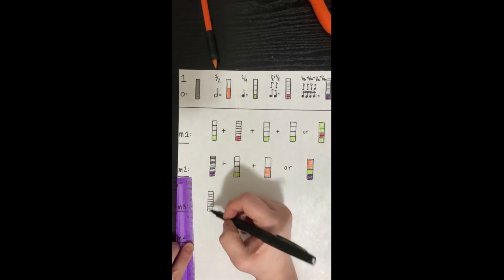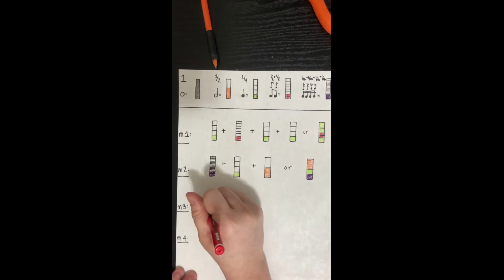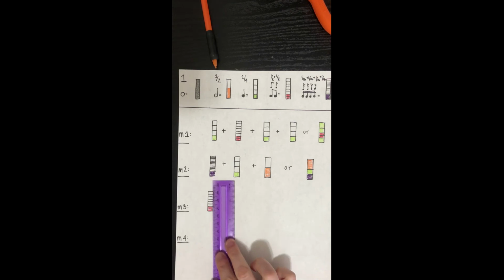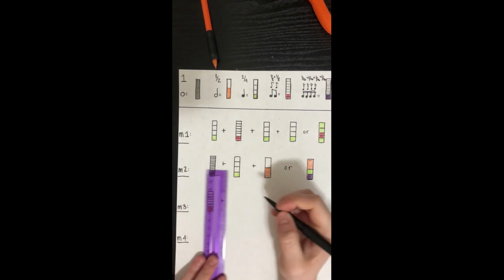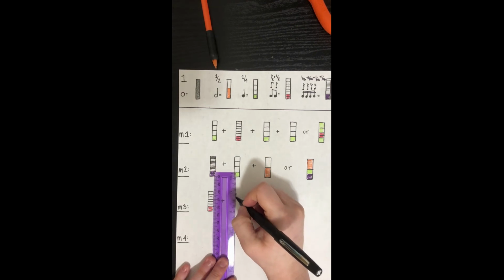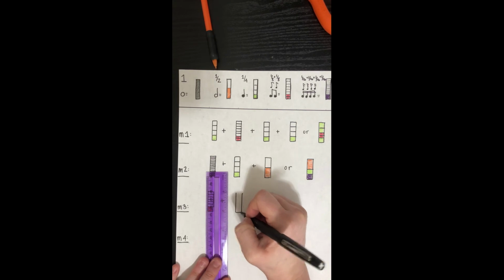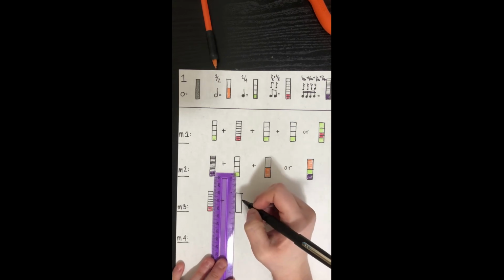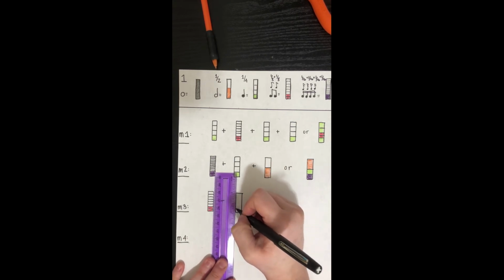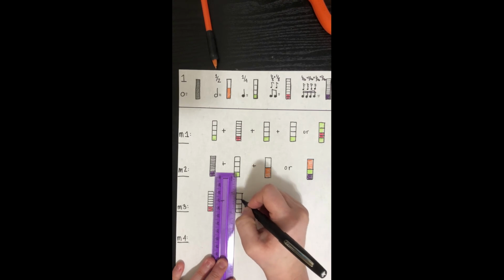Remember, I've got 8 pieces and I need 2 of those 8 to make 1 eighth note pair. 1, 2. And then the second part of my measure, my second beat, was again another eighth note pair. So I'm going to add another eighth note pair: my 1 inch line, 1 inch line, connect, connect. And since it's an eighth note, I need to divide it into 8 pieces.